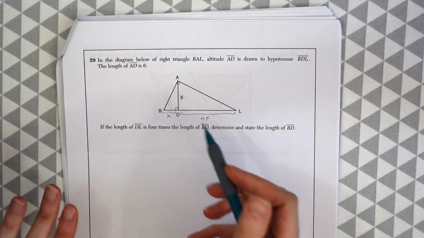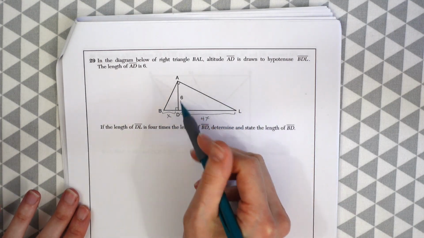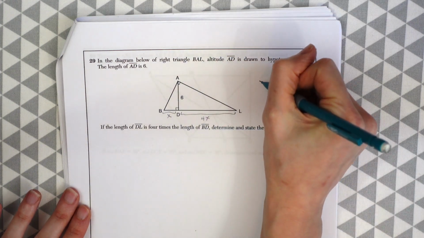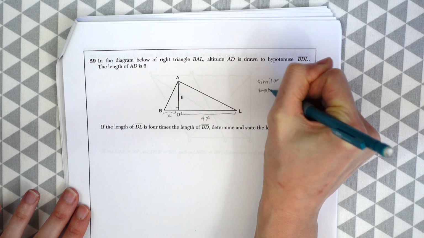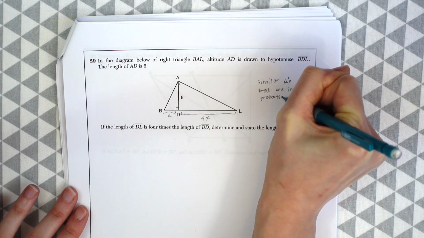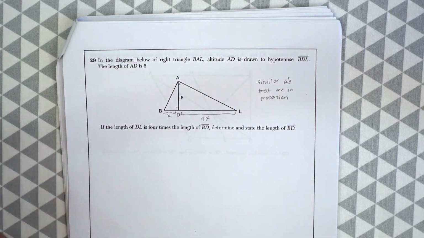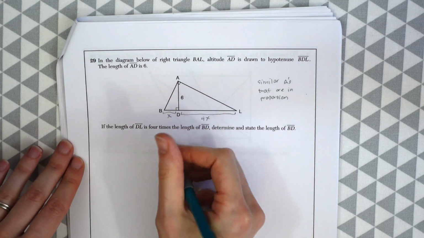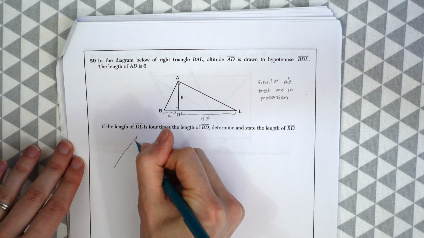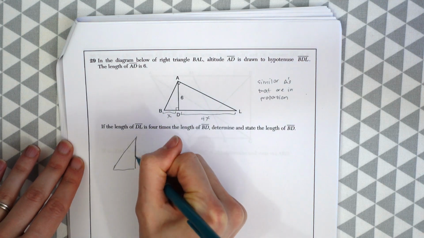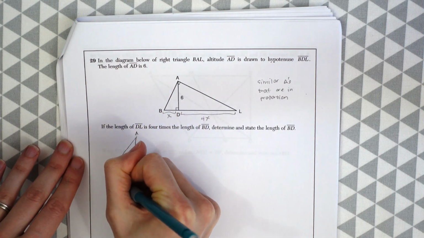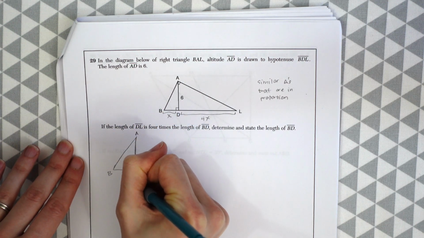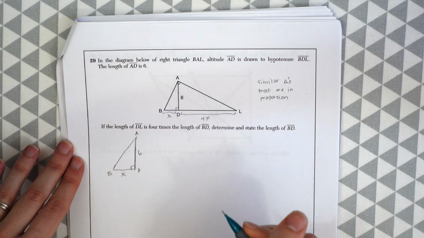So whenever you see a triangle like this with an altitude drawn, we know we're going to be dealing with similar triangles that are in proportion. So let's draw out, there's 3 triangles happening here, and they're all similar to each other. This first triangle is ABD, which we know is x, and then it's 6.